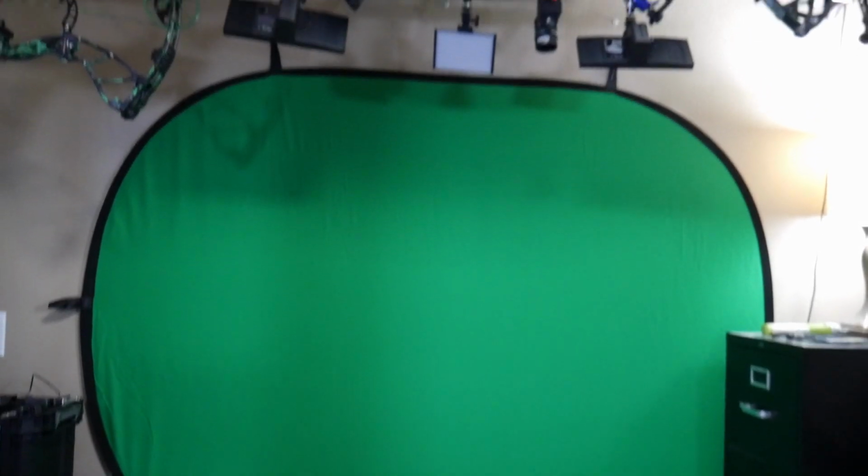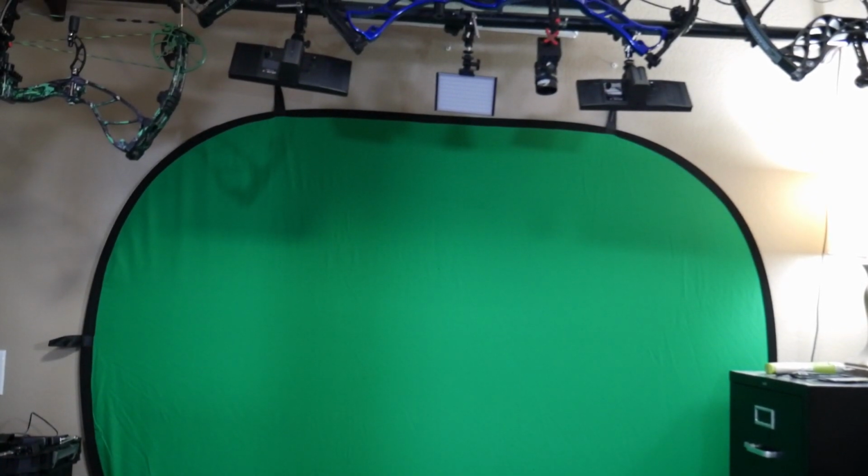Alright guys, so as I promised, here is my green screen setup. Nothing special. All this is one of those travel green screens that you flip out like a sunshade for your car. And it's 5 foot by 7 foot. And you can see that with a green screen, the important thing here is lighting.